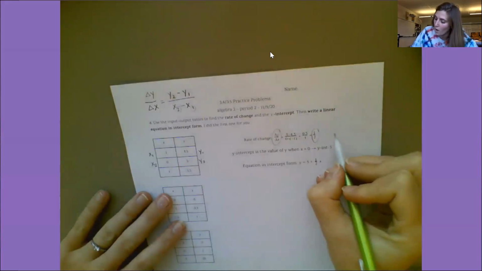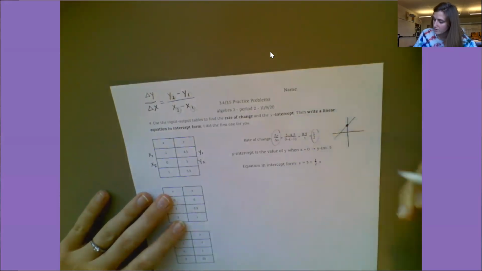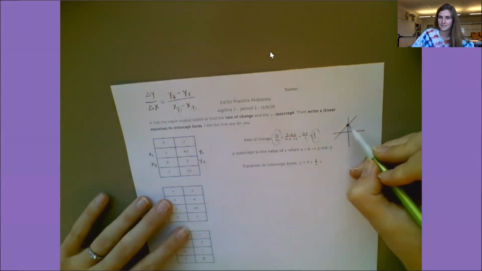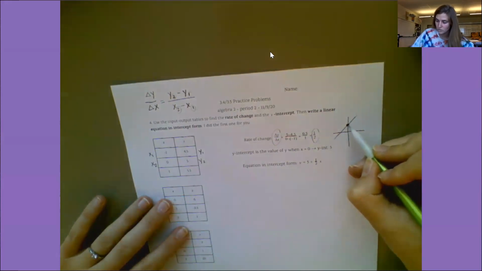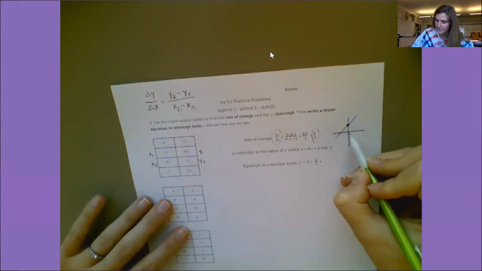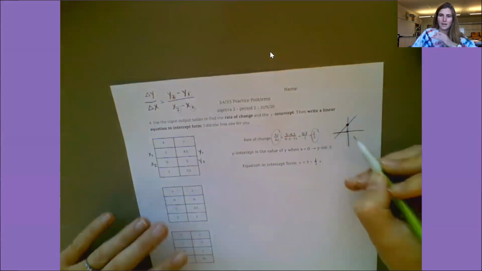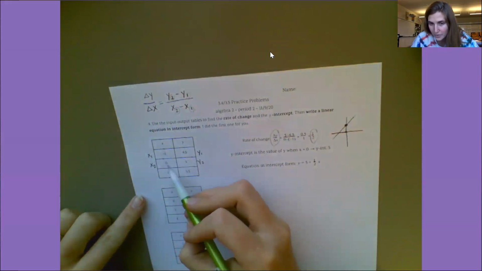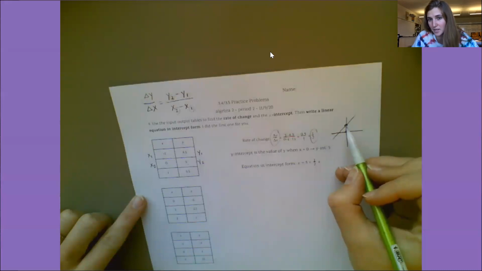And then remember, y-intercept is where the graph crosses the y-axis. It's what y equals when x is 0. So when we're traveling along this x-axis, when we get here to 0, where is that line? So in this example, when x is 0, y is equal to 5. So that's my y-intercept.